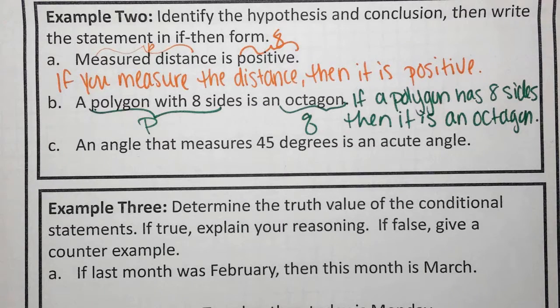Now, please do C without me. Talk to your group, figure out what C should be without me. We'll walk around and check.